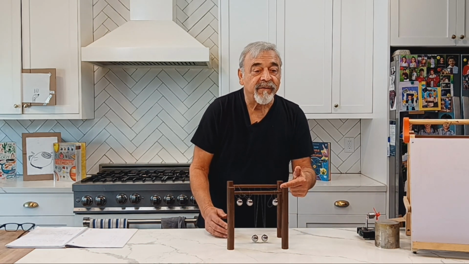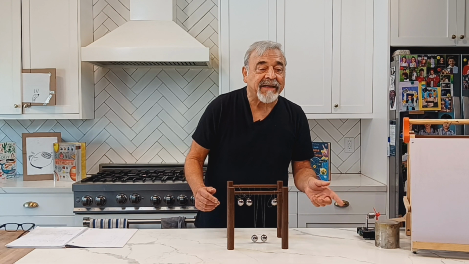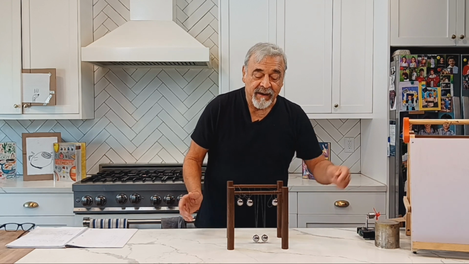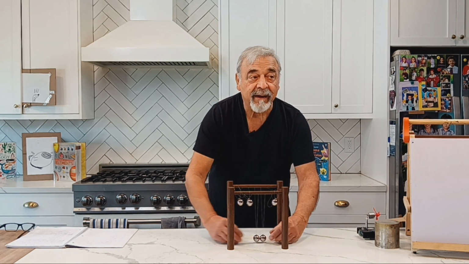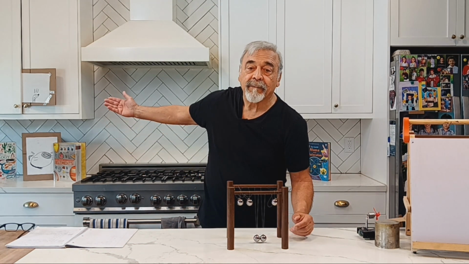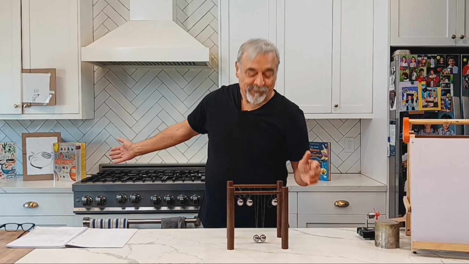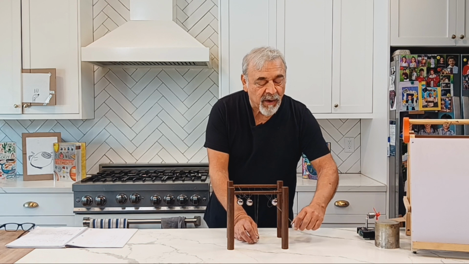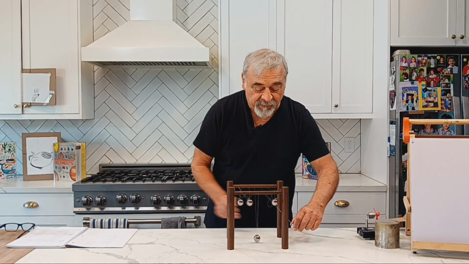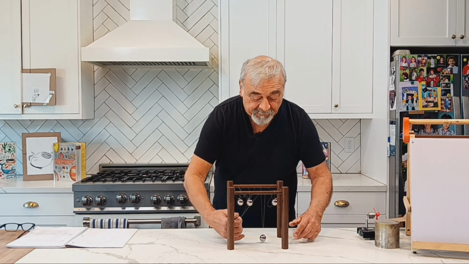So for every force, there's a reaction force. Do you understand that? This brings a force into this one. This reacts by giving a force what? It gives a force back to this one to stop it. We know that this one has to have a force applied to it because it stops, right?